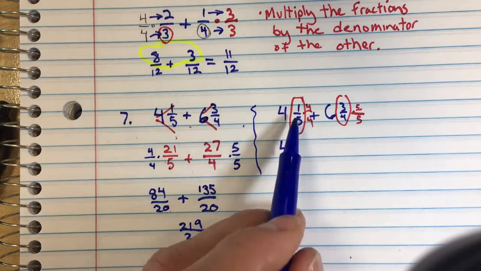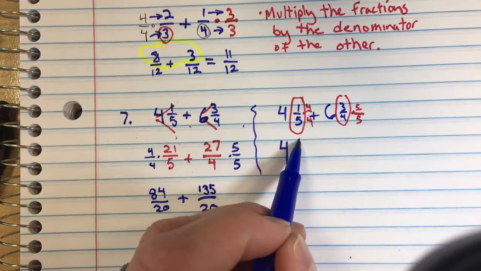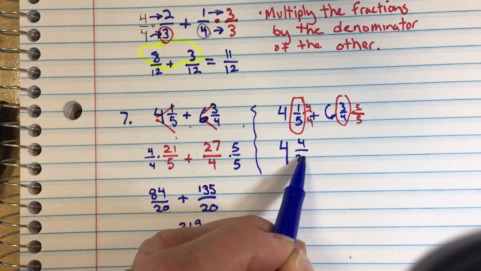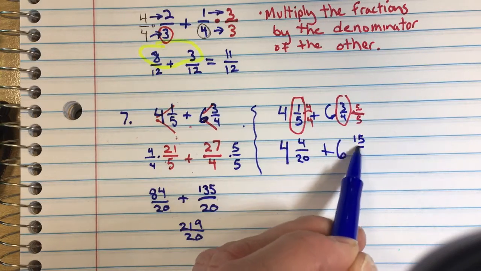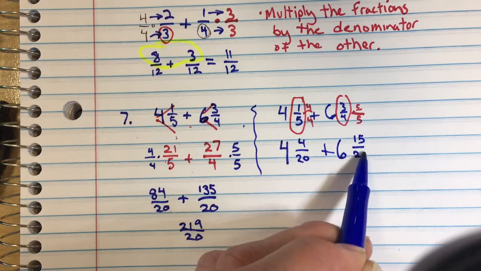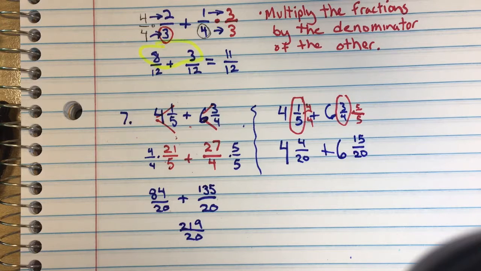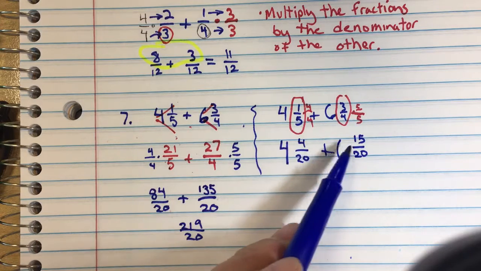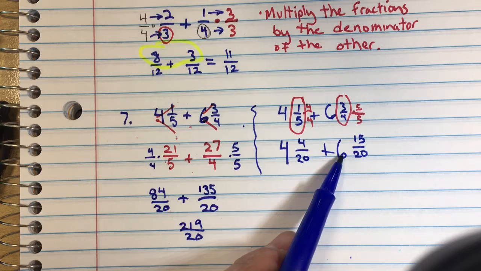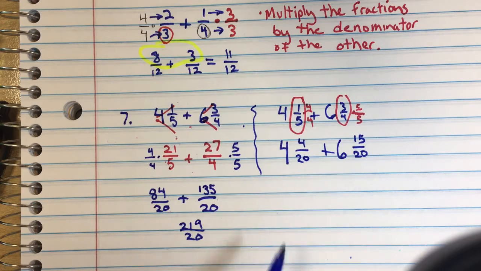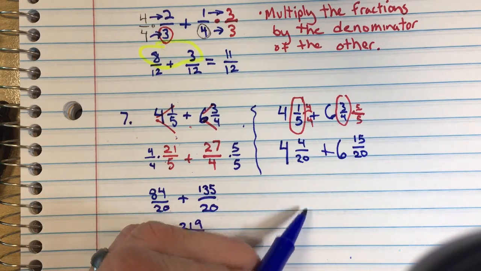Okay, well, 4 times 1 is 4. 5 times 4 is 20. Plus 6 and 3 times 5 is 15. And 4 times 5 is 20. That guy might actually be able to add without even putting this to an improper fraction. I think about 4 plus 15, that's 19. And 6 plus 4 is 10, so that'd be 10 and 19/20. That works out nicely.